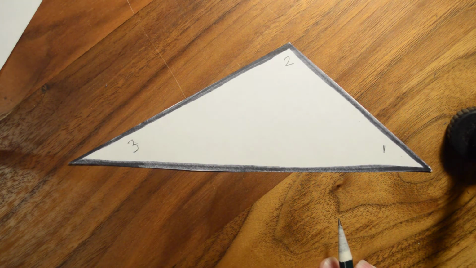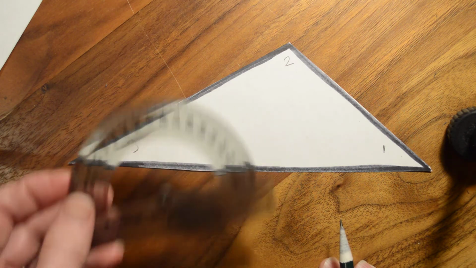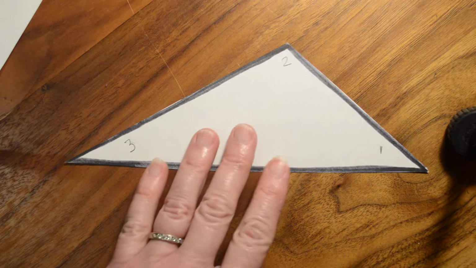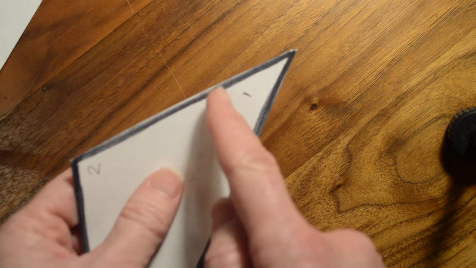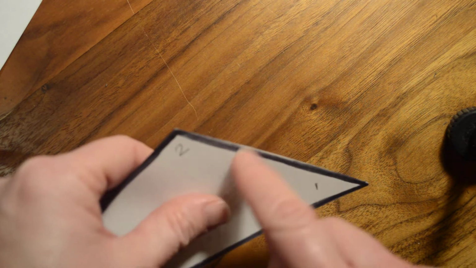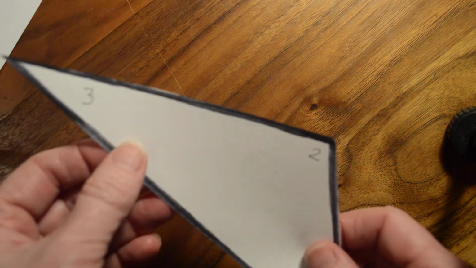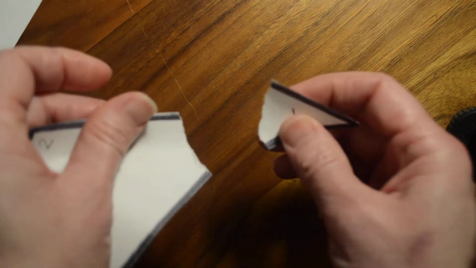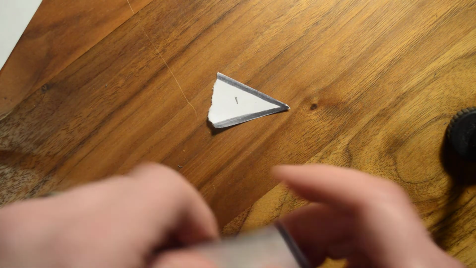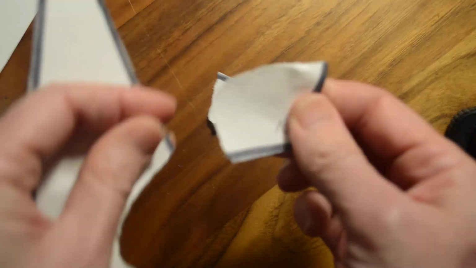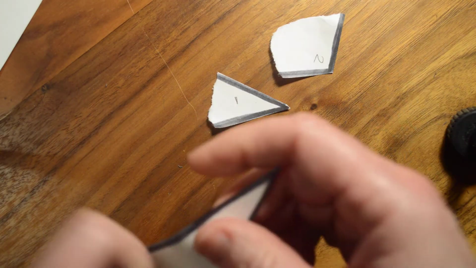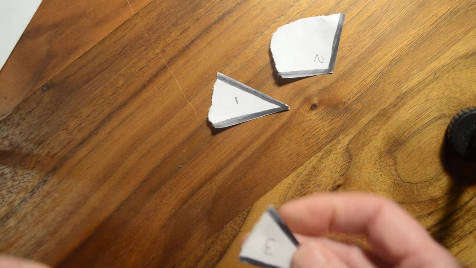Now, I could do it with the protractor and prove it to you, but I want to do it a simpler way, and that is I'm going to destroy my triangle. So what I'm going to do is rip off each of the 3 angles, and we'll watch what happens. I'm going to rip this right here, and we'll save that, and I'm going to rip this one right here, and we'll save that, that's angle 2, and I'm going to rip this right here, that's angle 3.